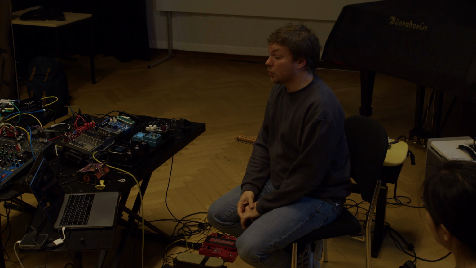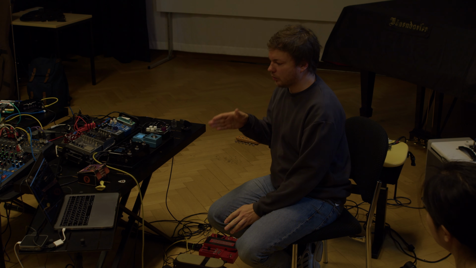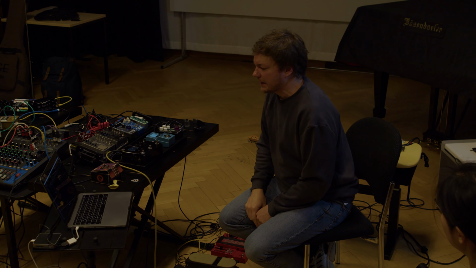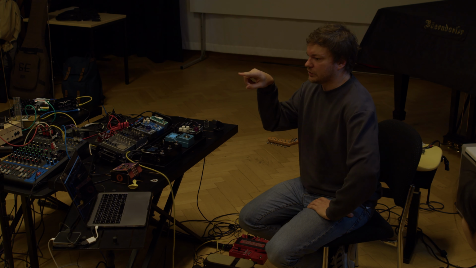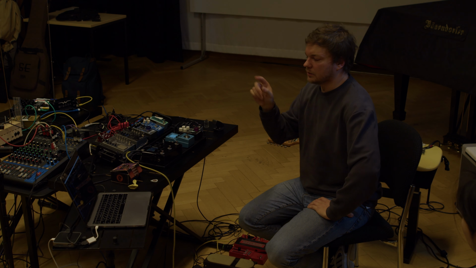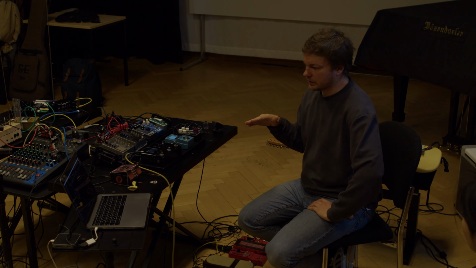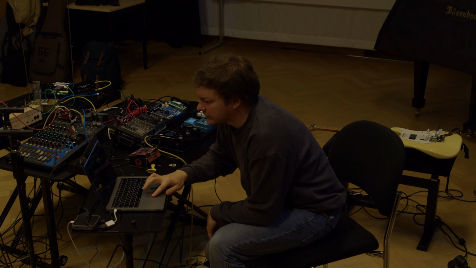What else? If you change the parameters of effects, for example, of wah wah or whammy, wah wah I didn't show, but I will show it later. For example, if you change the pitch, you can use a second or third line for that, to control the effect you want. I'll give you examples of it.